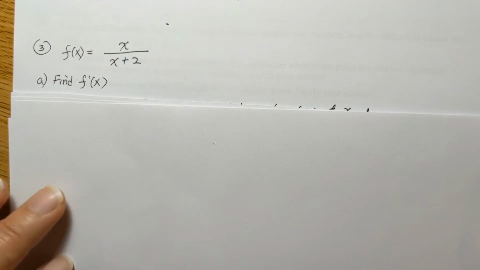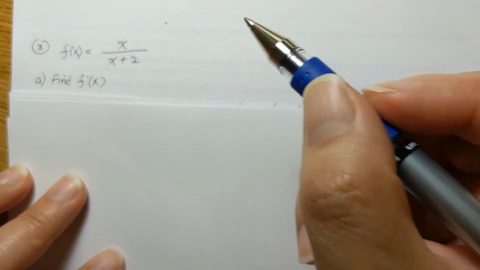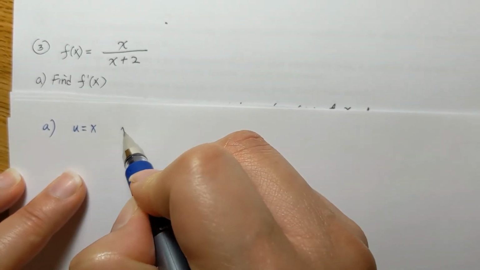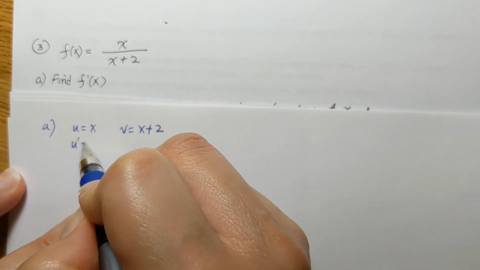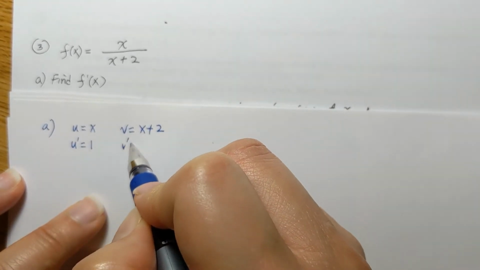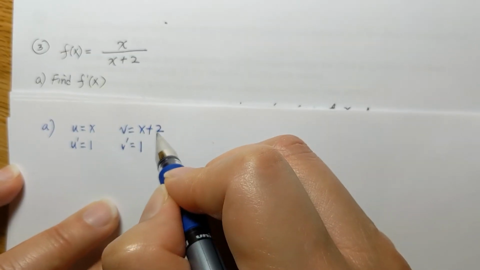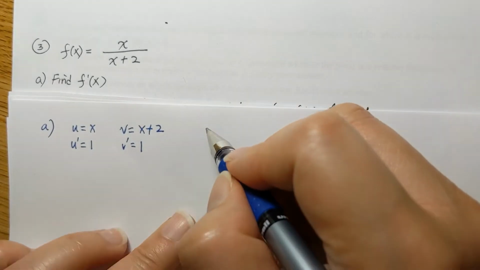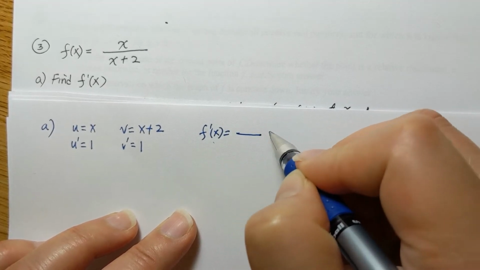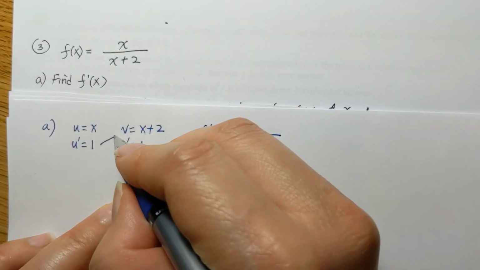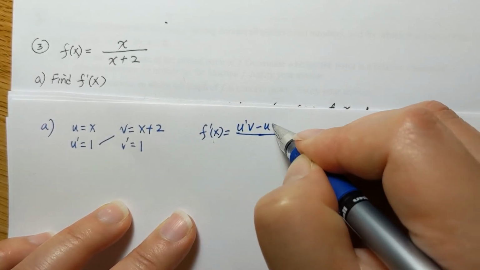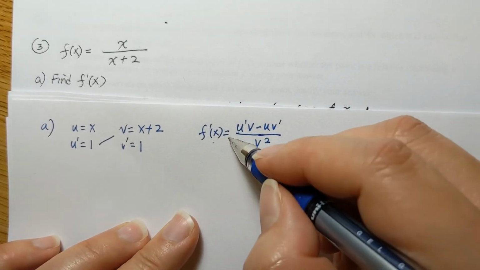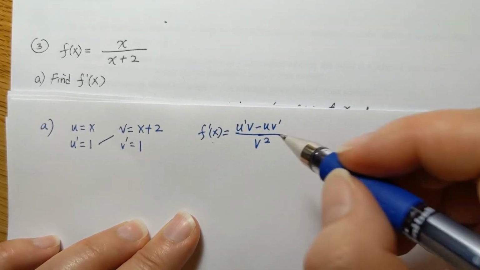So we have the function. It's a fraction form, so we're going to use the quotient rule again. So let u equal x, v equal x plus 2, u prime equals 1 because the derivative of 1x is 1, and for the same reason v prime is 1. One more time, the derivative of the constant is 0. So now we're going to get f prime of x. You're going to do the quotient rule: u prime v minus u v prime over v squared. If you memorize these formulas already, that's good. If you have not remembered, now it's time to remember.